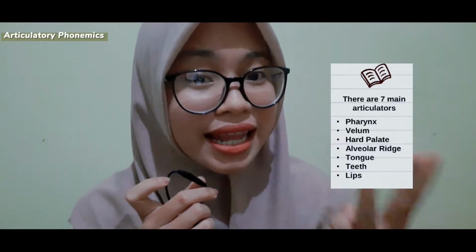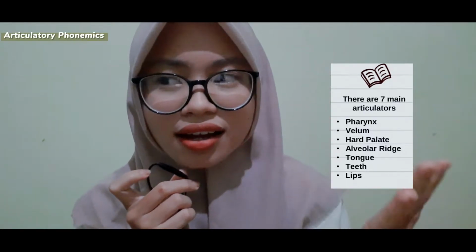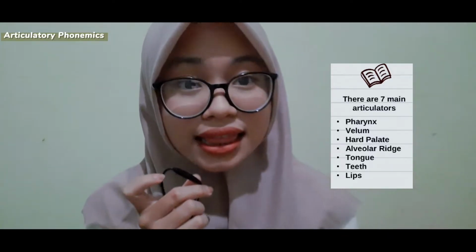Articulatory phonetics, based on what Roach said, has 7 main articulators. First is pharynx, velum, hard palate, alveolar ridge, tongue, teeth, and lips. And there are three other articulators: larynx, jaw, nose, and the nasal cavity.